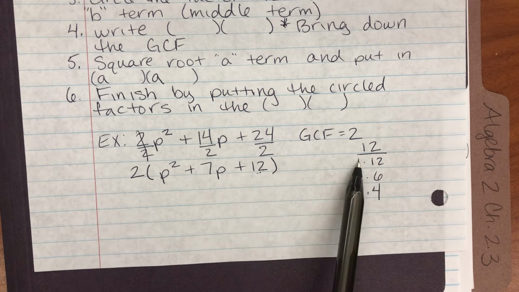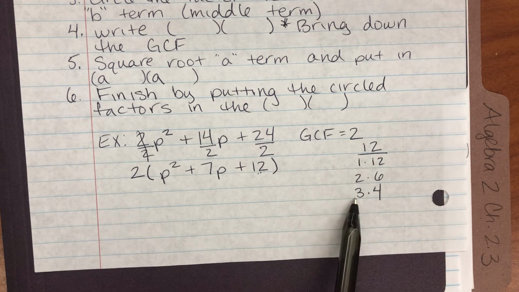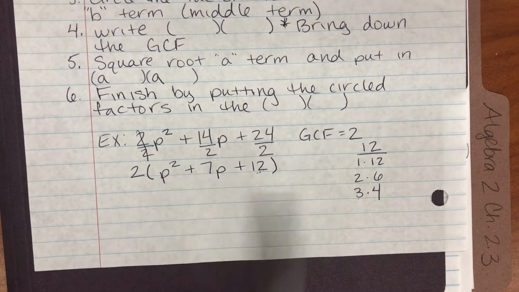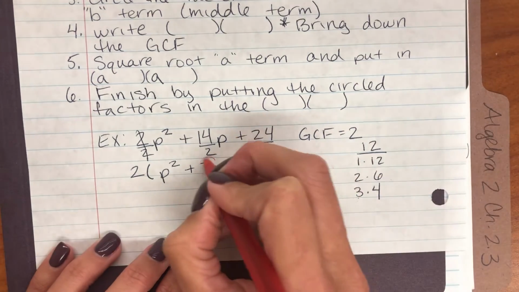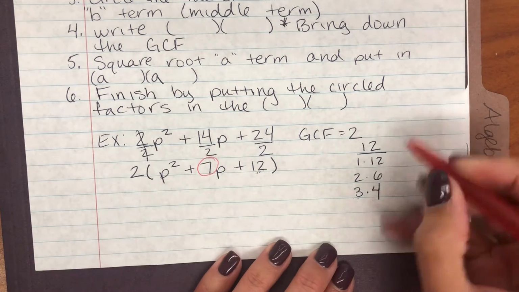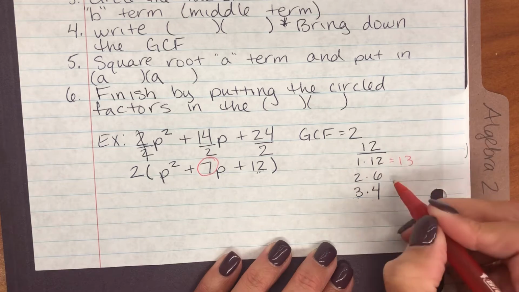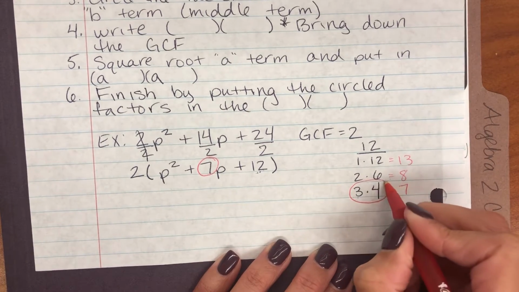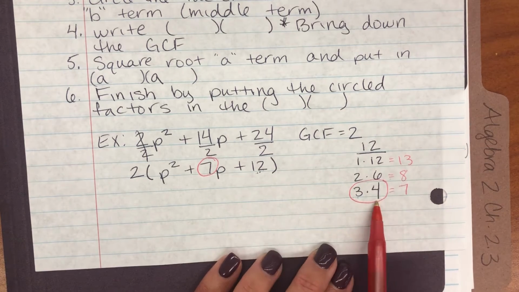Now I need to see which pair of factors will add to my middle term, which is 7. So I'm looking at the 7 here. Which one of these adds to 7? This is 13, this is 8, this is 7. So this one is the winner. 3 times 4.